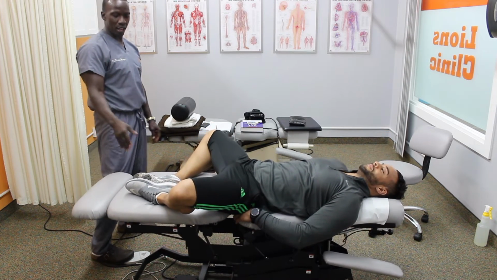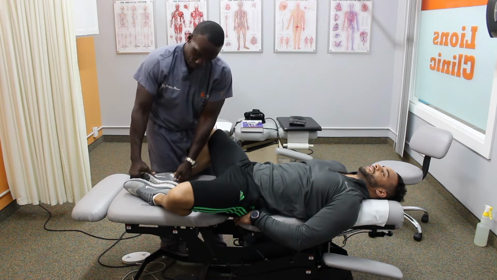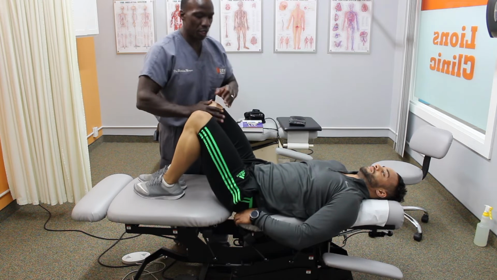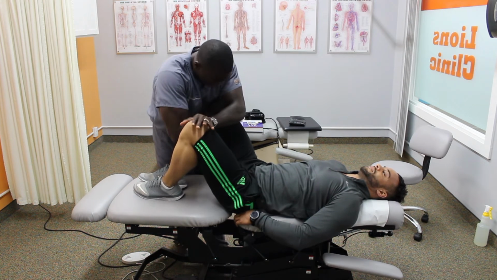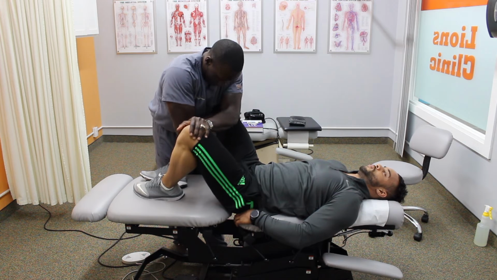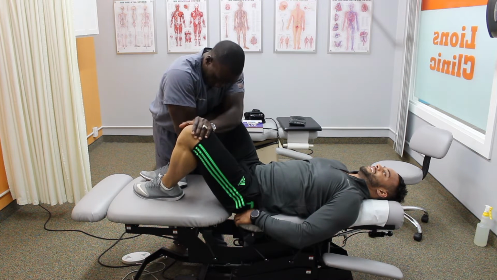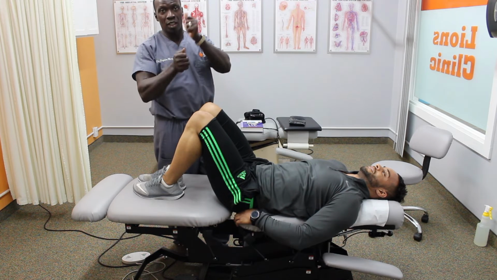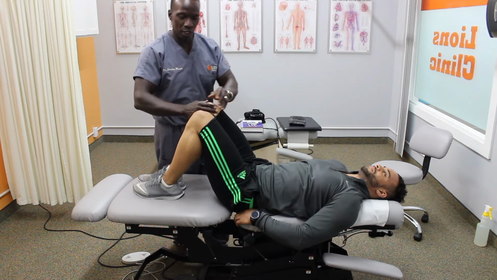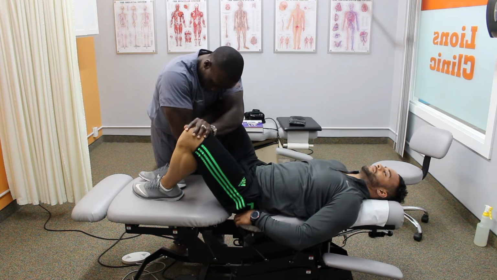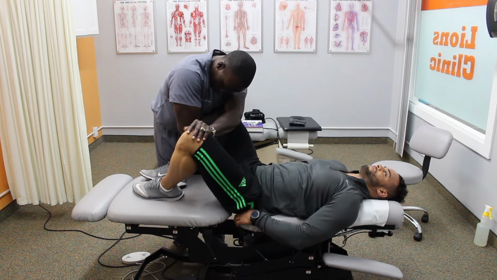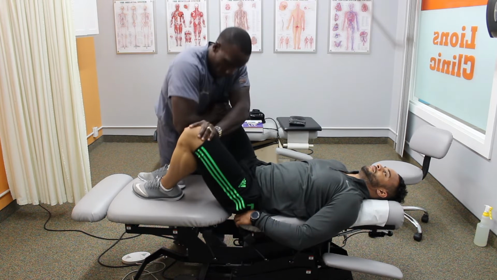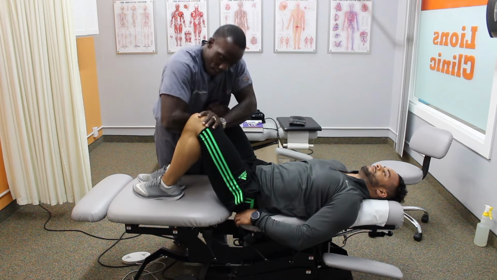So to reset that, the work has to be where he holds it together and resists. Then I loosen up, he pulls it in subtly, and that resets his pelvic girdle. And then we do that again, push. One more time. You resist.